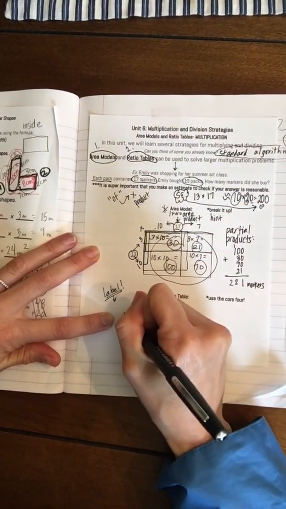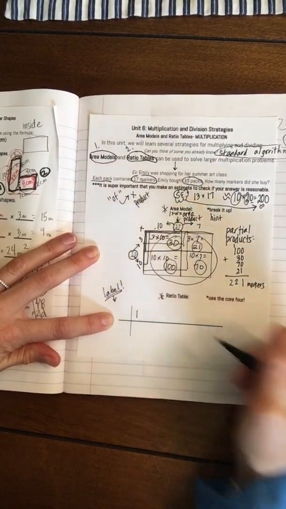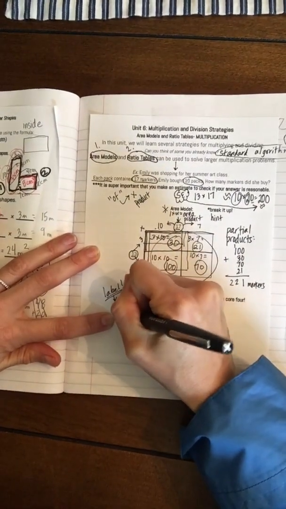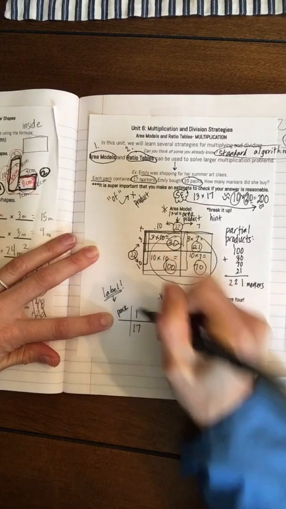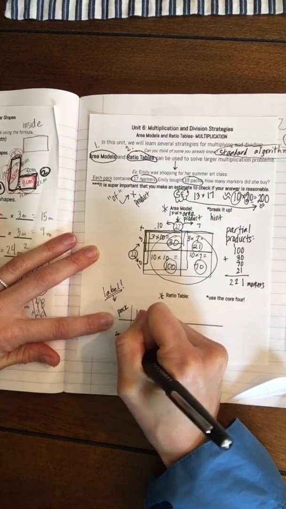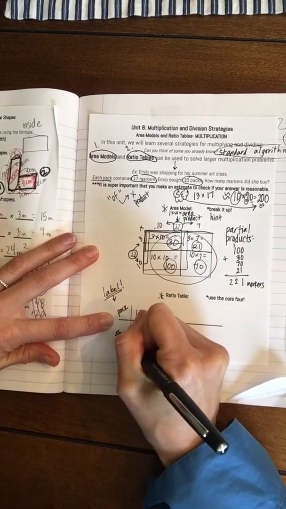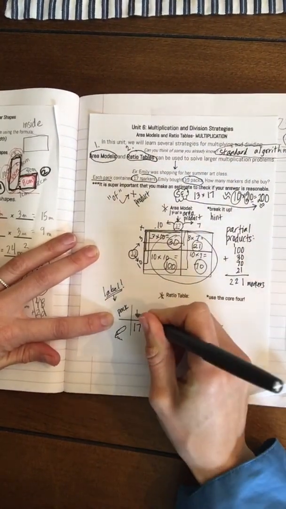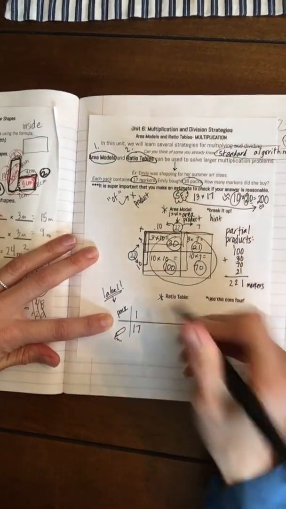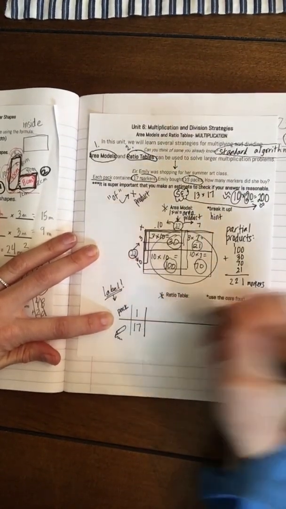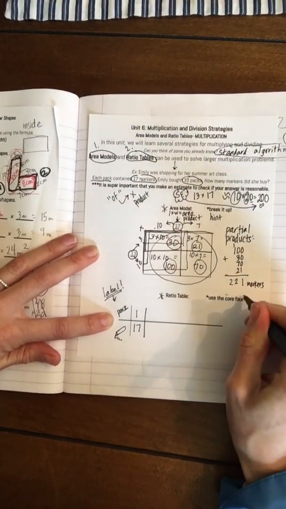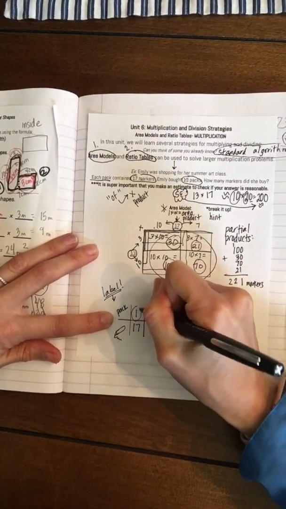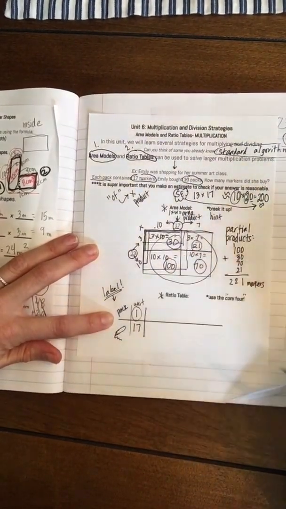So each one pack is 17 markers. So I like to go ahead and label. Sometimes it can be like, look, this would be my marker. I can draw a little picture of it. Okay, so one pack is 17 markers. Now, I heard somebody say it's the core 4, and I'm going to show you what that means. So far we did the unit. We did what one pack is.